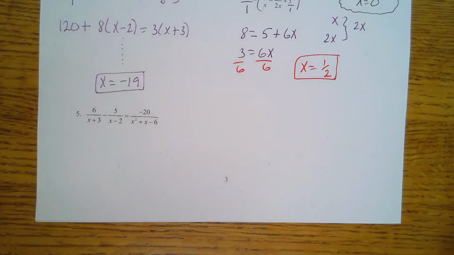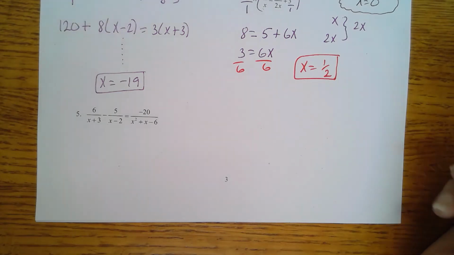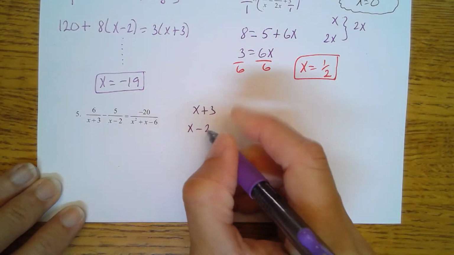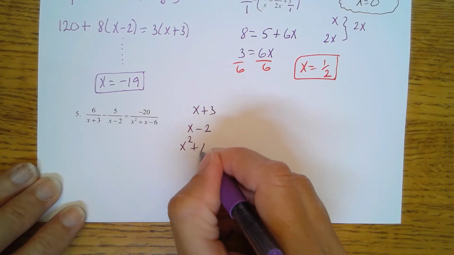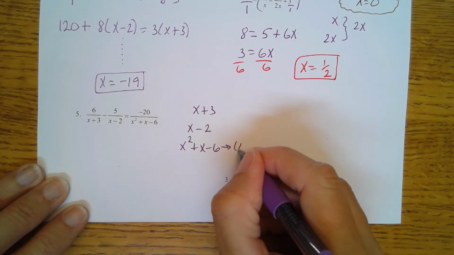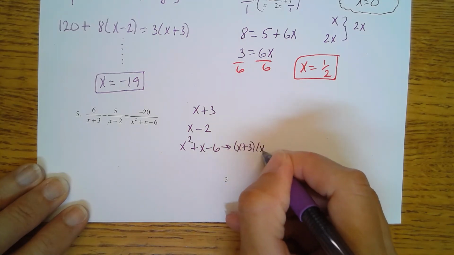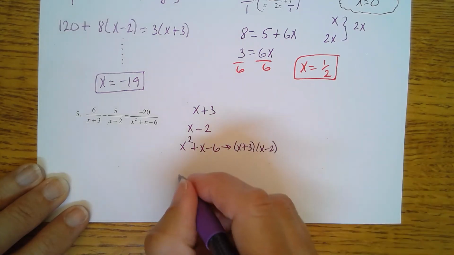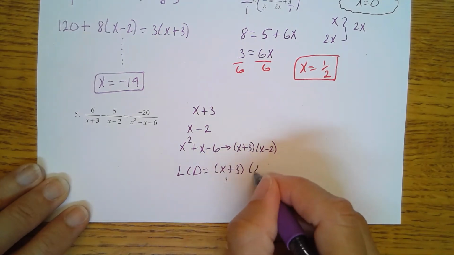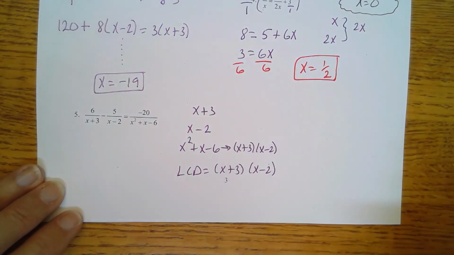Alright, so let's try number 5. We have 6 over x plus 3 minus 5 over x minus 2 equaling negative 20 over x squared plus x minus 6. So what are our denominators? They're x plus 3, there's an x minus 2, and there's an x squared plus x minus 6. So this one would factor into x plus 3 and x minus 2. Therefore, our LCD will be x plus 3 and x minus 2.